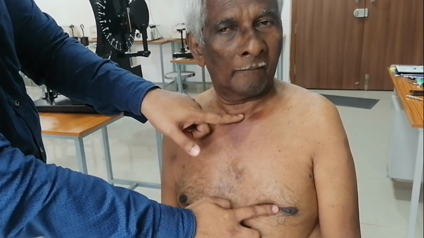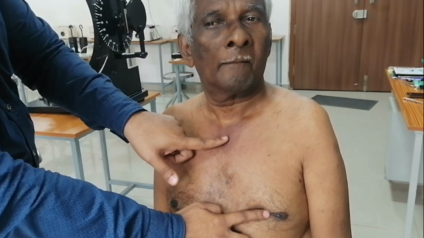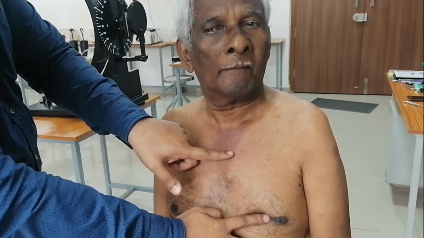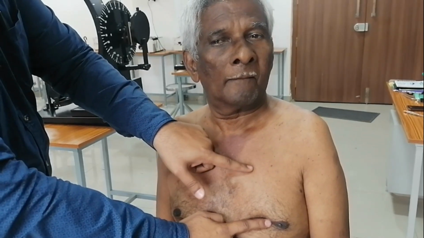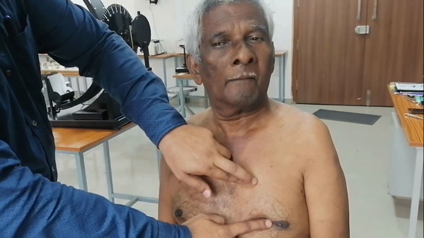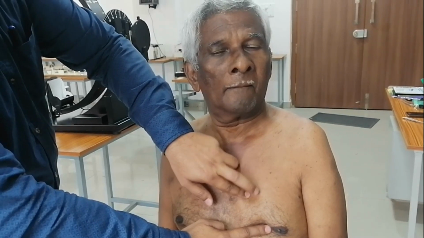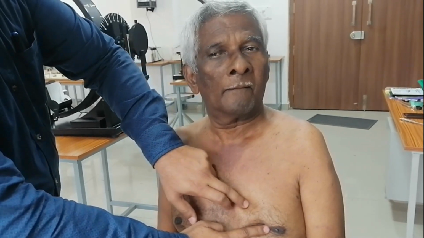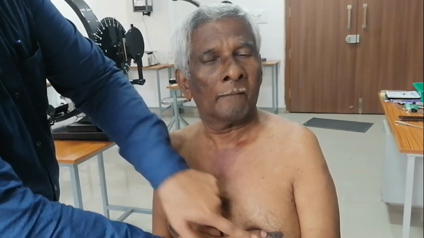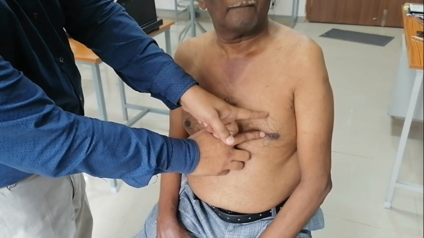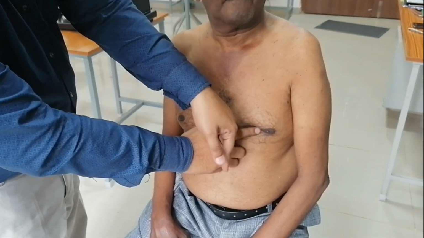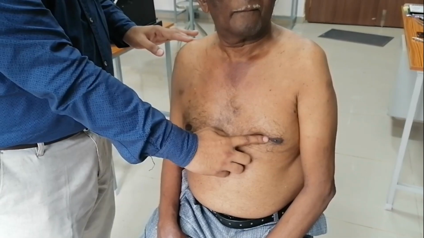How to count? Your suprasternal notch, slightly drag down, your sternal angle, second rib is attached to sternal angle. Go to the second rib, count the space. Second space, third rib, third space, fourth rib, fourth space, fifth rib, fifth space. So this is in the fifth space. So this is the mid-clavicular line. So it is almost on the mid-clavicular line.